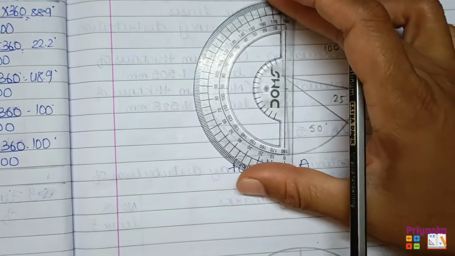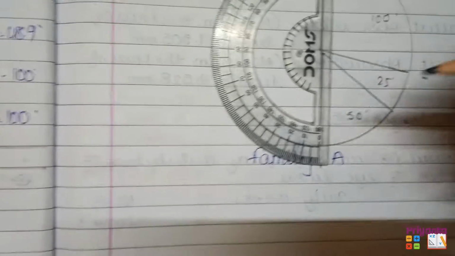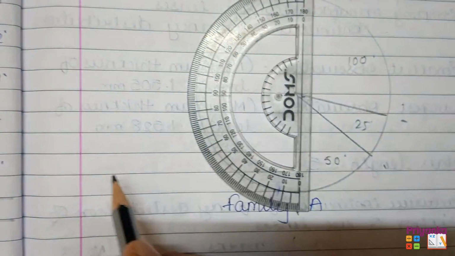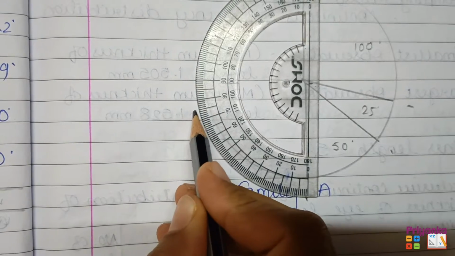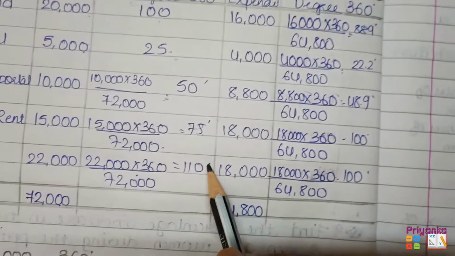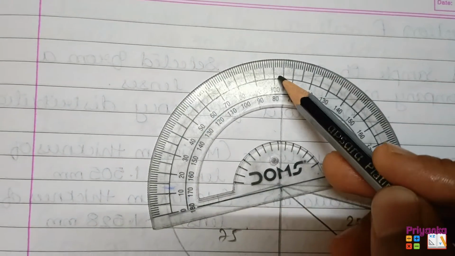Now again we'll take an angle for the next 75 degree, which will end up over here. After putting the line for the 75 degree, the last one is 110. As you can see here, it completes till 110.